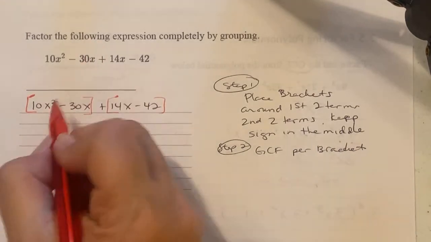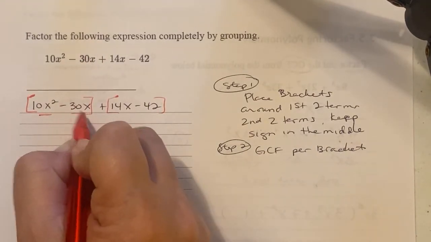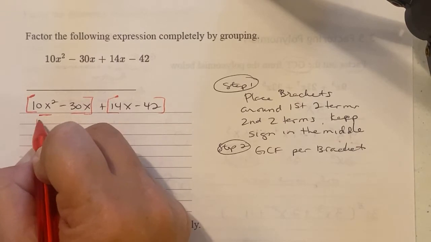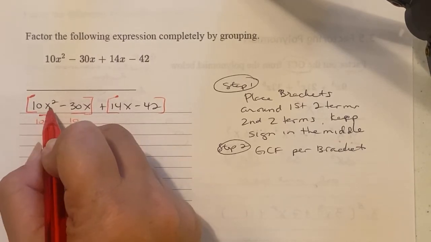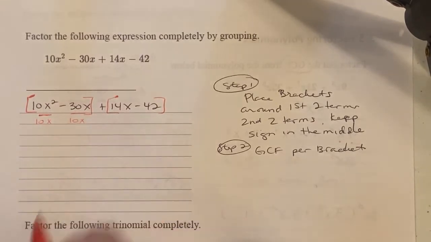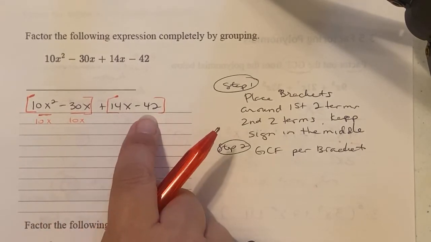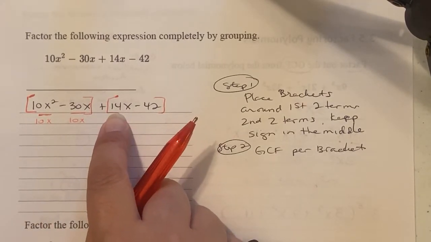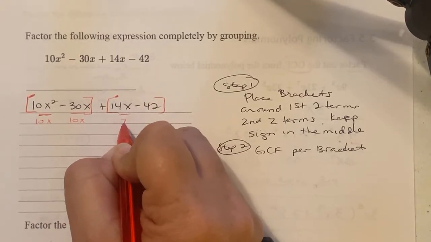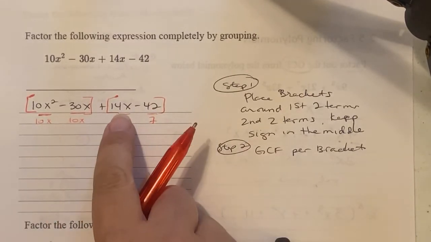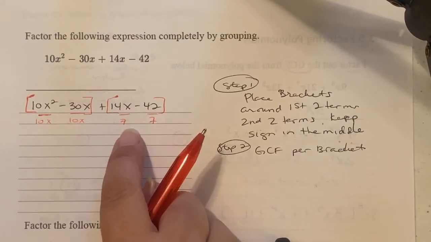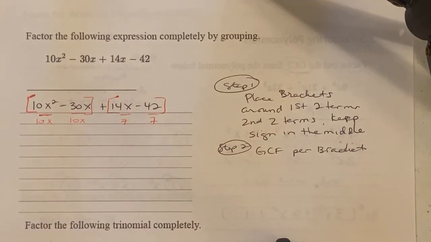So in this one, 10 and 30, they're both factors of 10. 2x and 1x, they both share an x in common. So the GCF in this instance is 10x. In this one, 14 and 42. 14 is a factor of 7, so is 42, so they're both divisible by 7. This has an x, that has no x, so 7 is the only GCF.